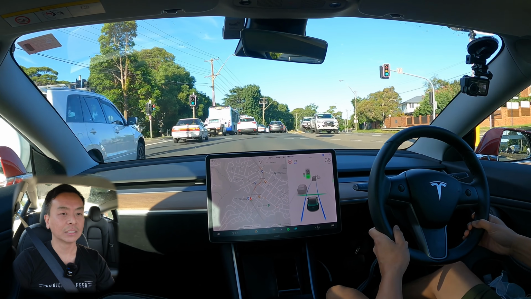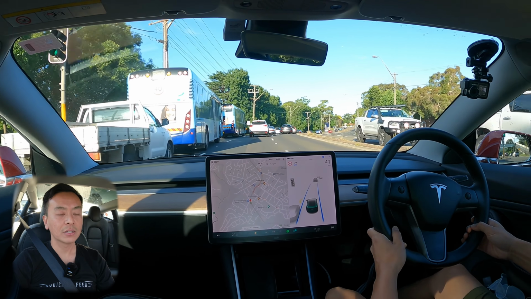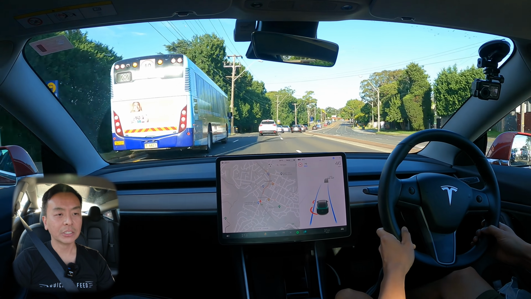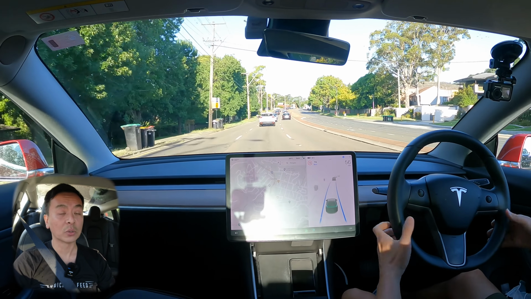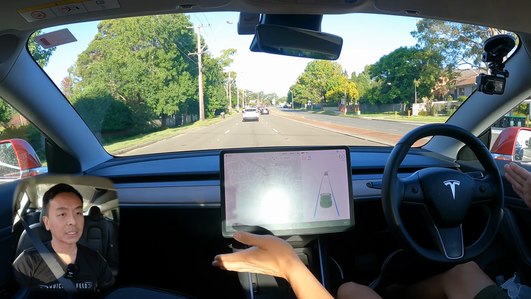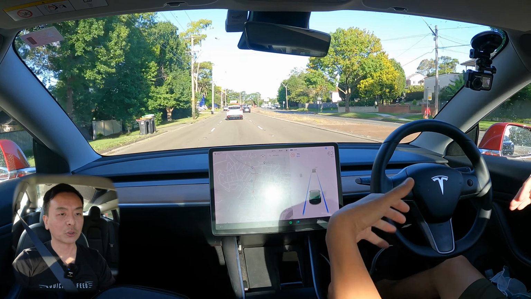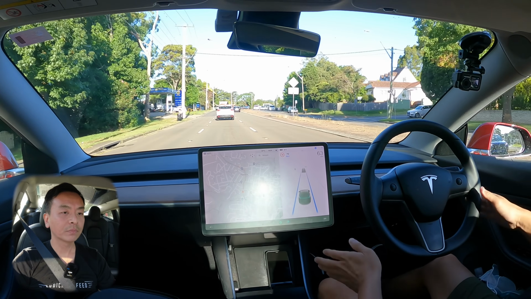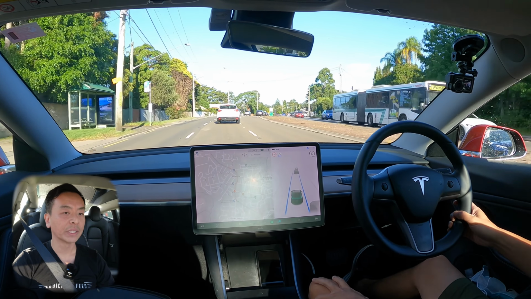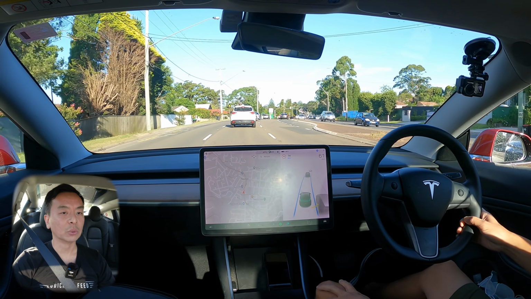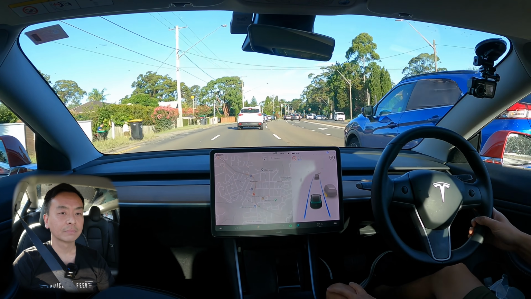So let's see what happens here. Not bad, because that intersection is always interesting because the lane markings aren't great. It's quite a wide intersection, but because there were a couple of buses on the left, it probably tracked those vehicles quite well, and it stuck to the lane. Okay, so pretty happy with that, crossing that intersection without that big red steering wheel that comes on.